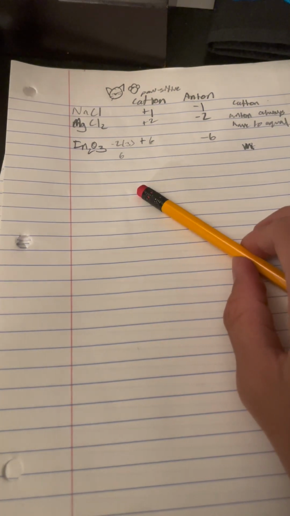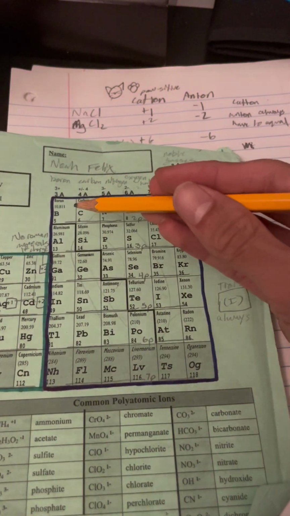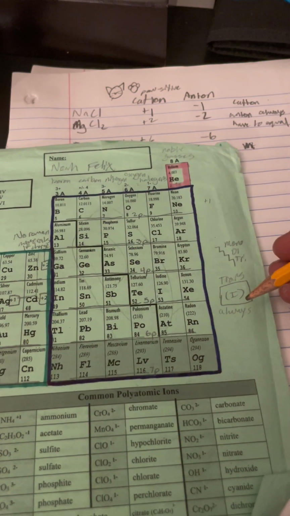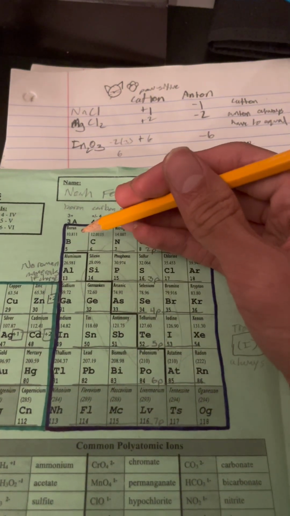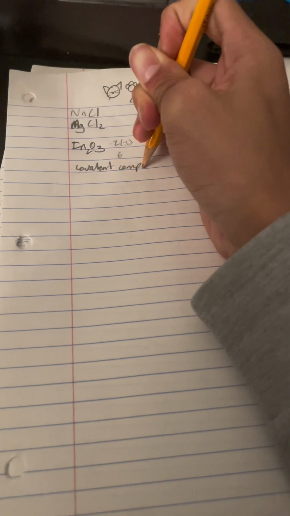Alright, so when naming covalent compounds, like these ones, you need to use prefixes for covalent compounds.